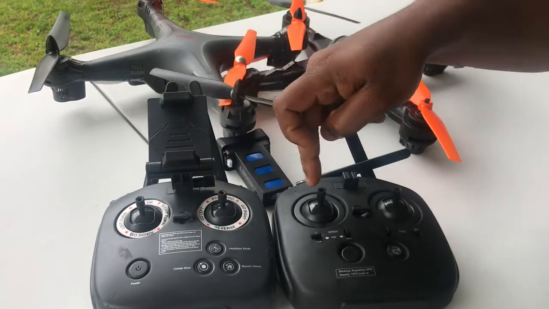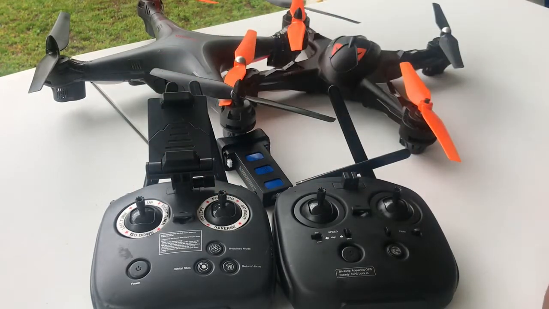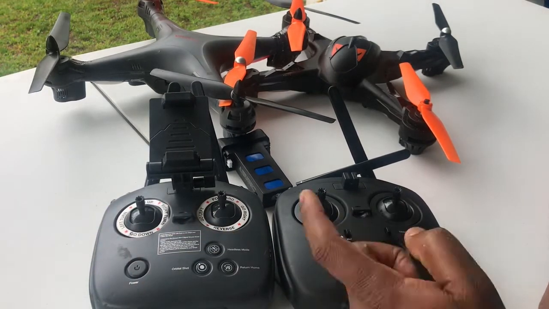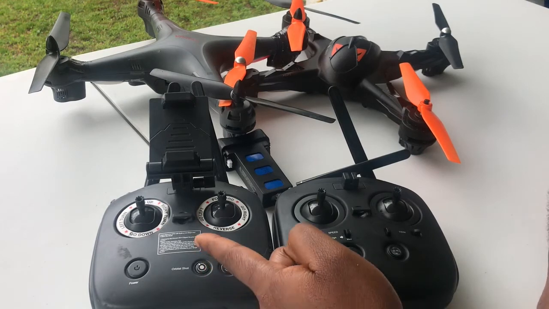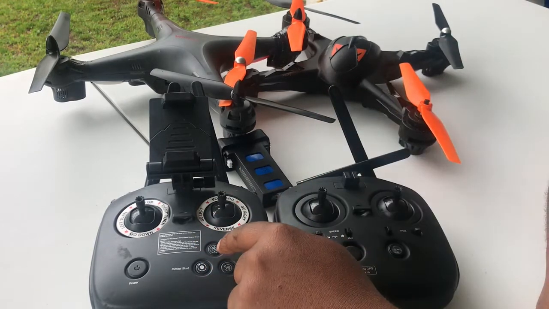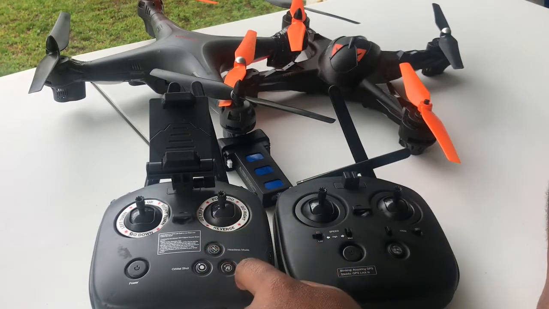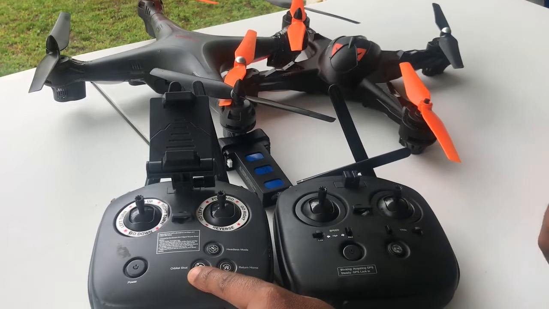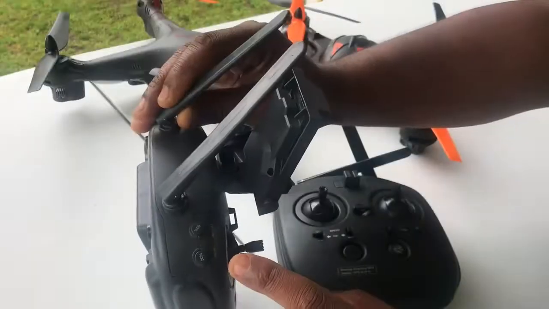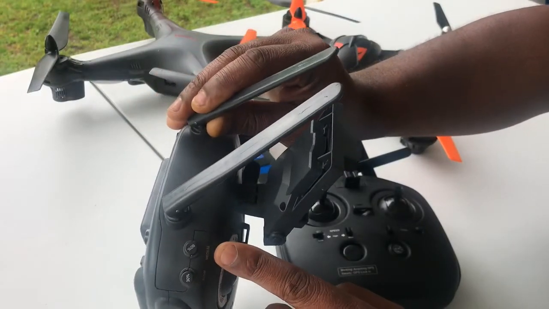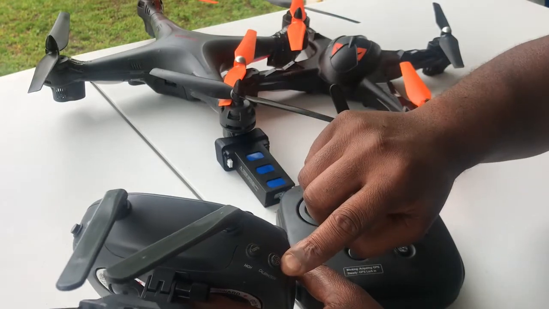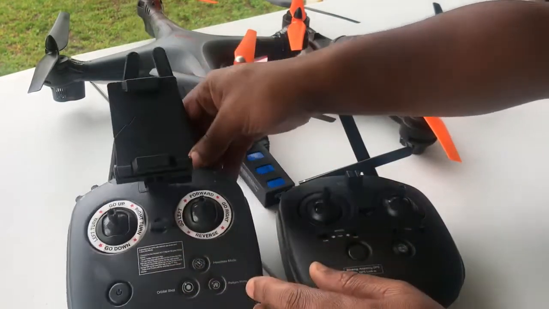Of course, both of them have their throttles right there, and the on and off switch is right here. For the VIVITAR AEROVIEW video drone, you have the headless mode, the return to home, and the orbiter right here. And then we have the low, medium, and high speed right here, and of course the calibration right there.